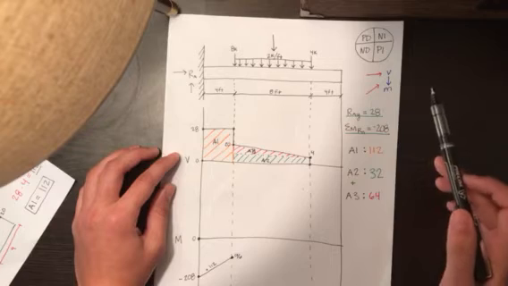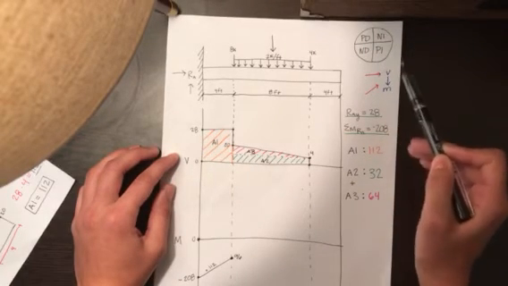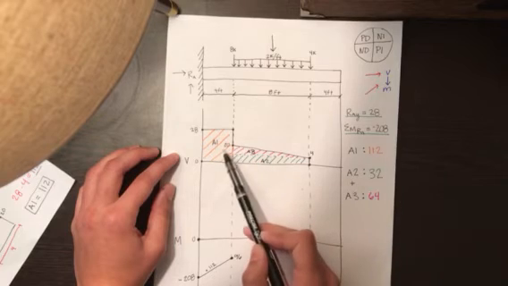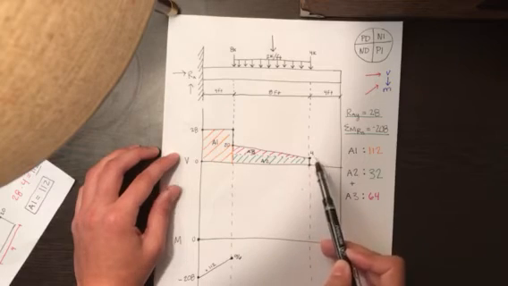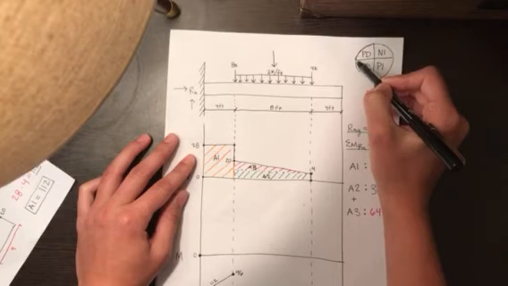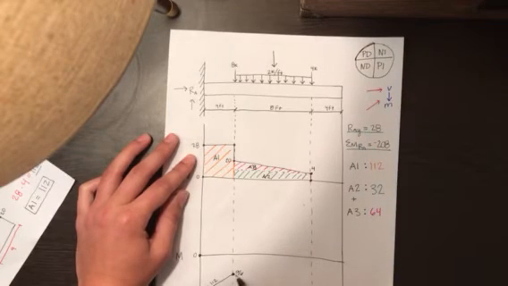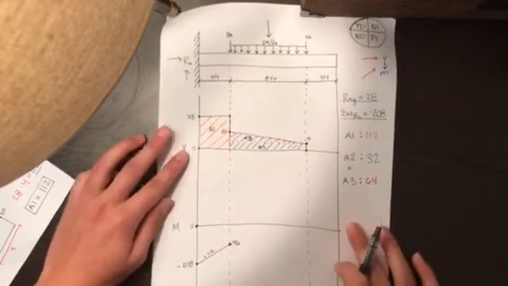So we have a positive, so that rules 2 out, positive, and it is decreasing in number value. So 20 to 4 is a decrease. So this shape right here is the shape that we're going to draw for our next section in our moment diagram, right here, okay?